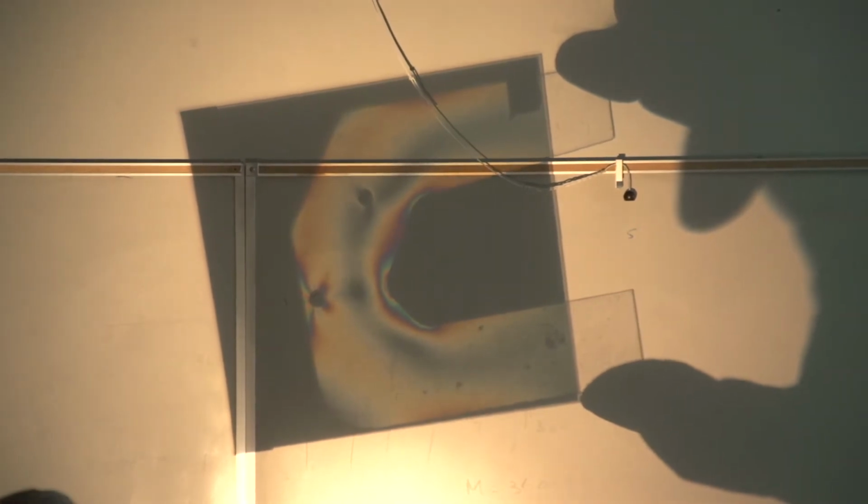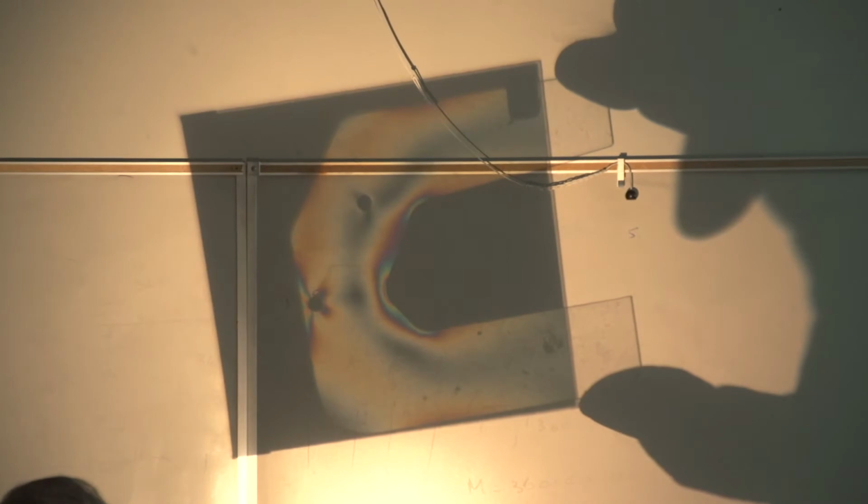And for a point such as this point here where you see black, or all of this black area here, all that means is that there is no stress at those points. It's like the neutral axis in bending. So doing this, and of course counting these lines called fringe lines, will allow you to get a whole field view of stresses.